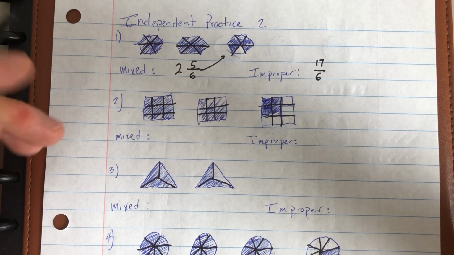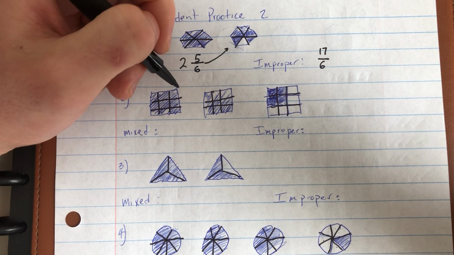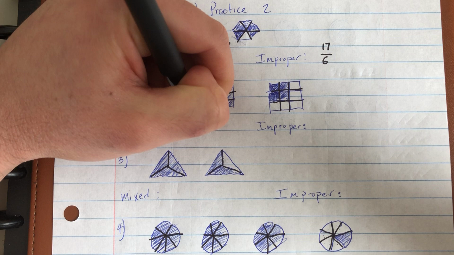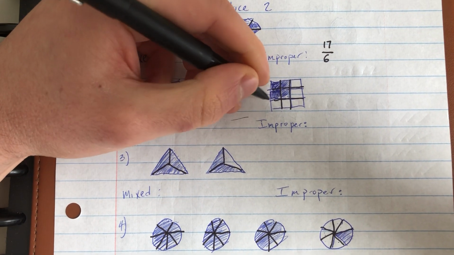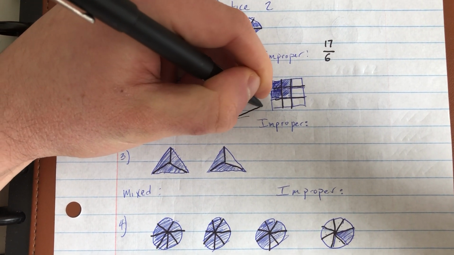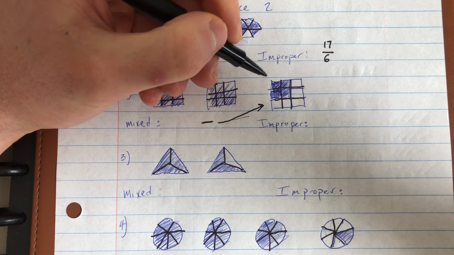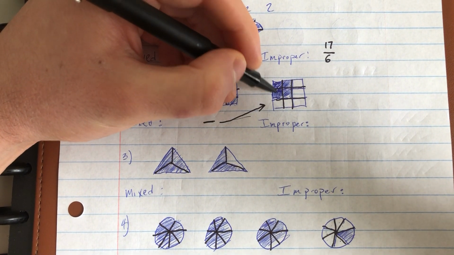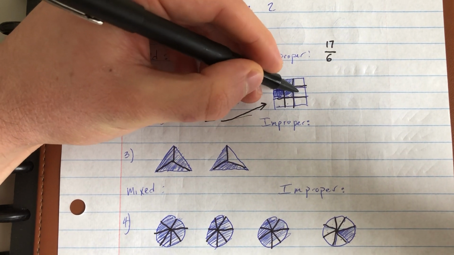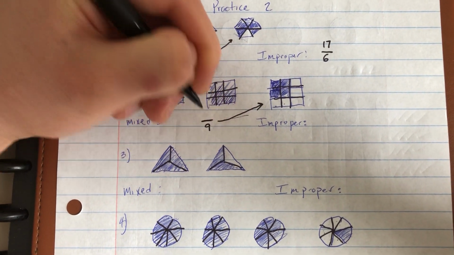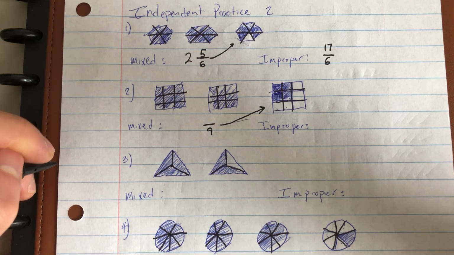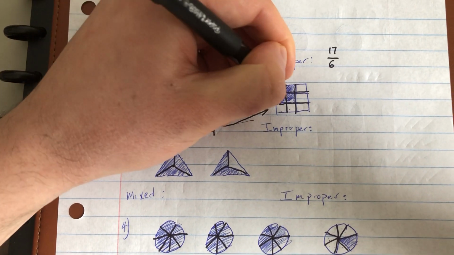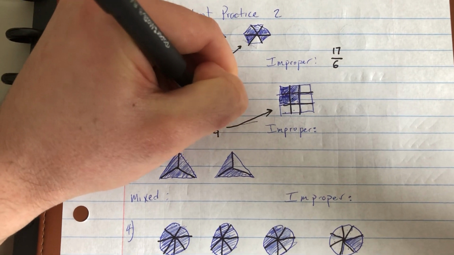For number 2, I'm gonna do something a little different. I'm going to first focus on my fraction by looking only at the shape where I get my fraction from. First, I'm gonna find my denominator by counting up the total number of equal parts. 1, 2, 3, 4, 5, 6, 7, 8, 9. Those are the shaded and non-shaded parts. Now for my numerator, I'm just gonna count up the shaded parts. 1, 2, 3, 4. There's 4.